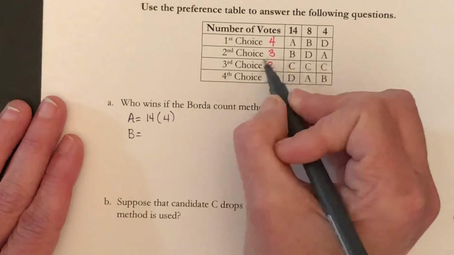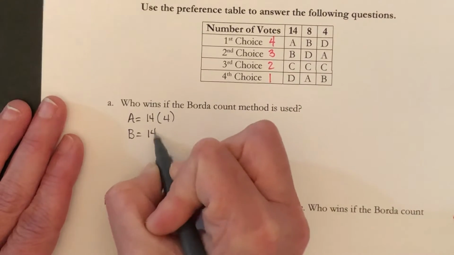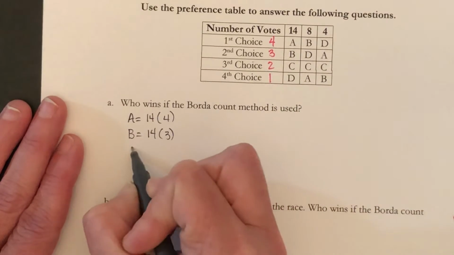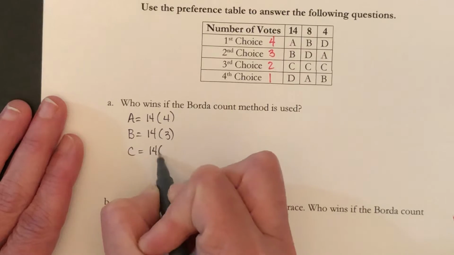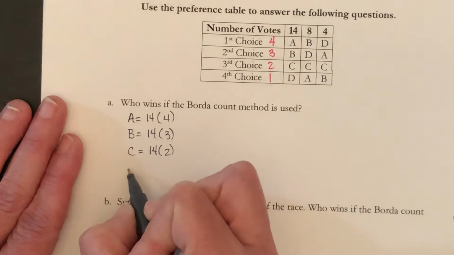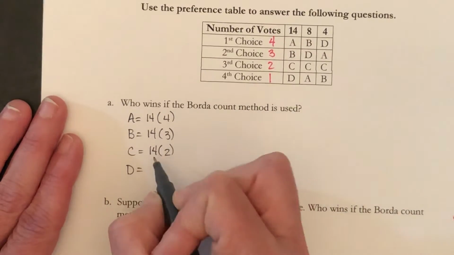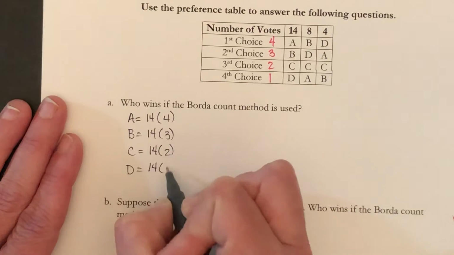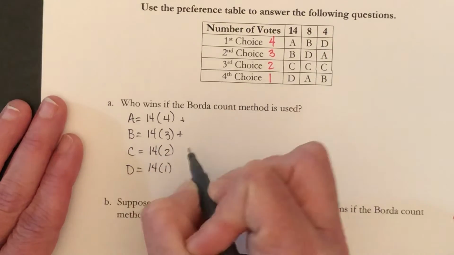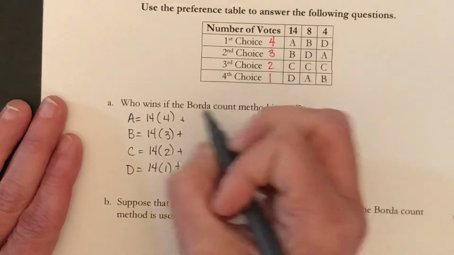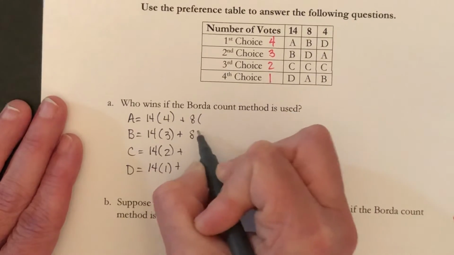B, 14 votes, 3 points. C, 14 votes, 2 points. And D is 14 votes at 1 point. And then we're going to add to that 8 times for each of these.